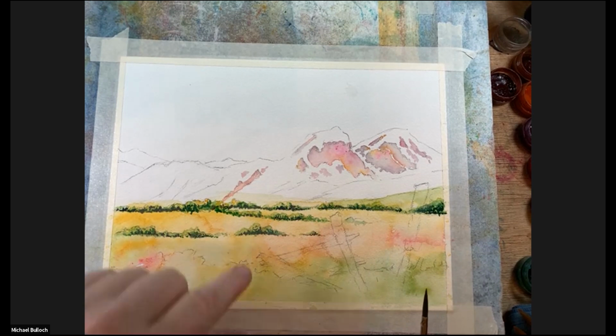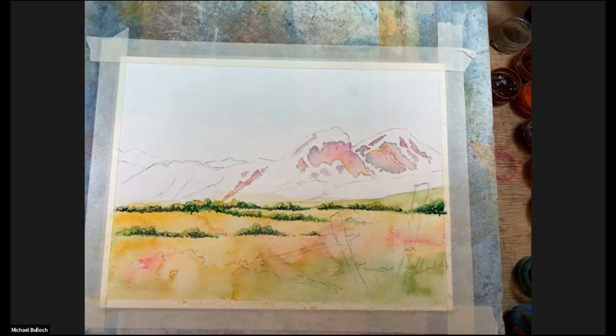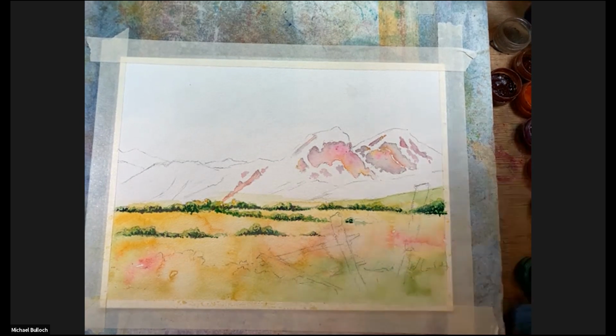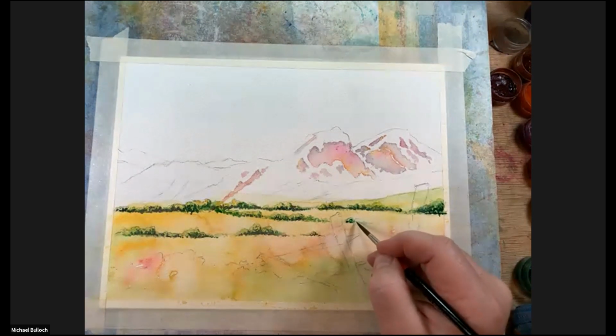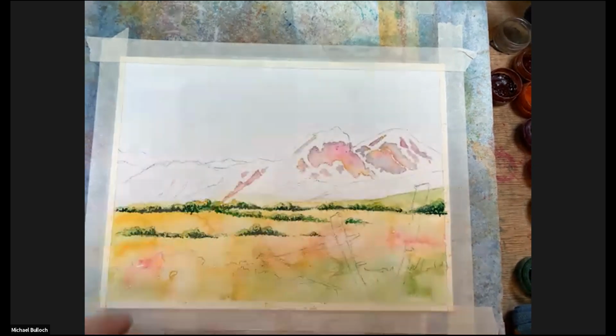Let's see. I'm going to do these hills right here, so I'm going to move back up to my number 10 round. I was using my number 6 for that, by the way. Maybe I want just a bit more. I didn't realize I had a little bit of something going on right here, so I'm just going to add a little darker stuff to that right there.